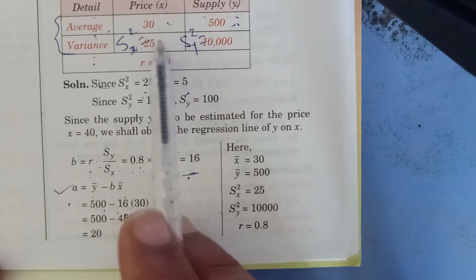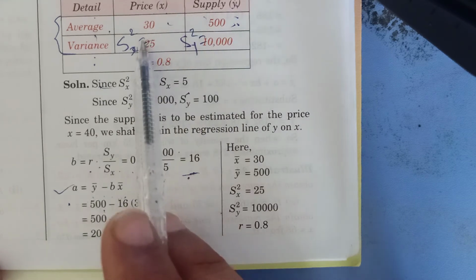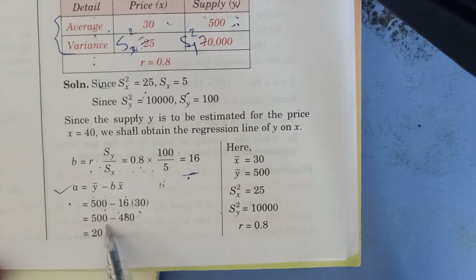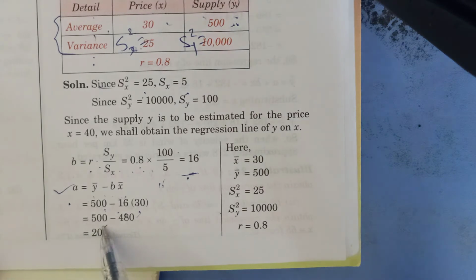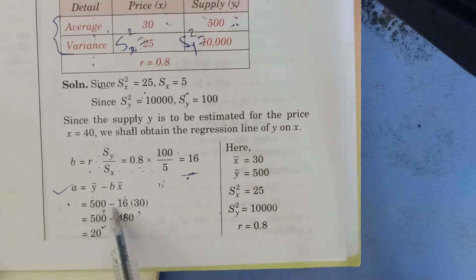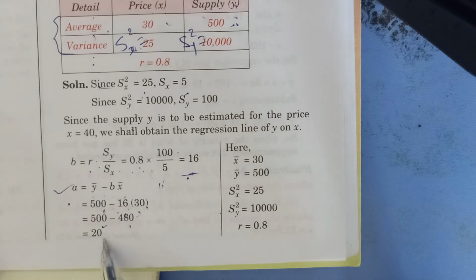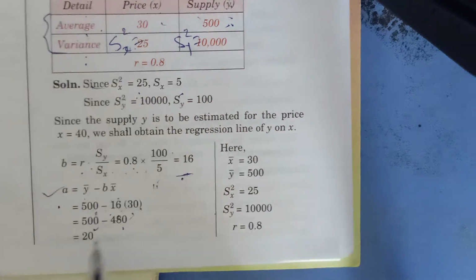It is in the question. Average means x bar and y bar. So we put the values into the formula. 500 minus 16 into 30. 16 into 30 is 480. 500 minus 480, so it is 20.